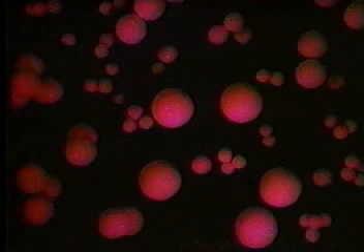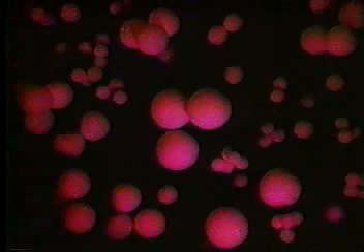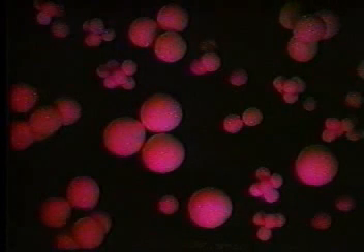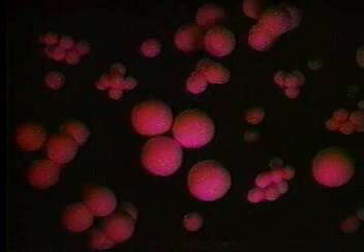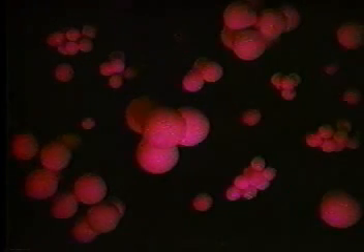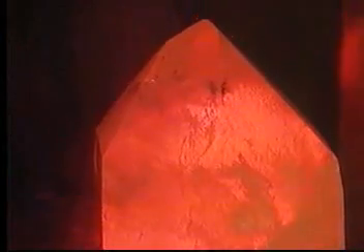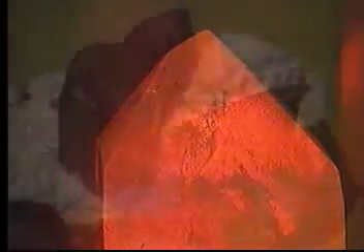This process is called crystallization and results in the formation of solid minerals. If conditions are just right, atoms of the same minerals will continue to bond together, creating wondrous crystal shapes. These crystalline forms represent an outward expression of the internal arrangement of atoms.